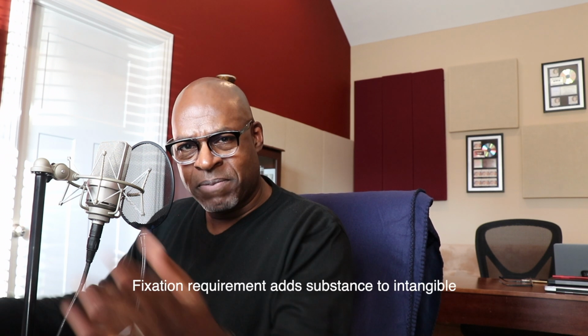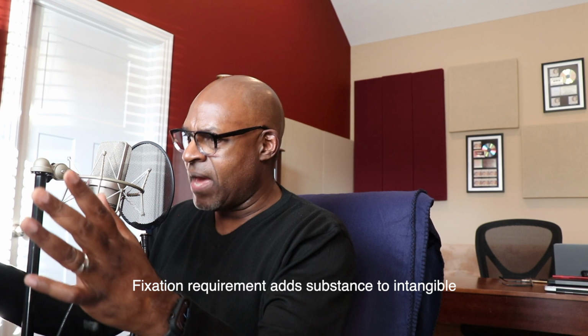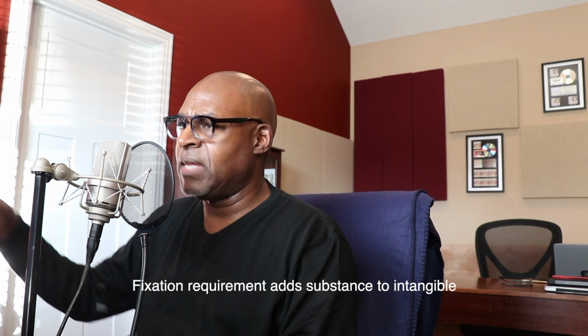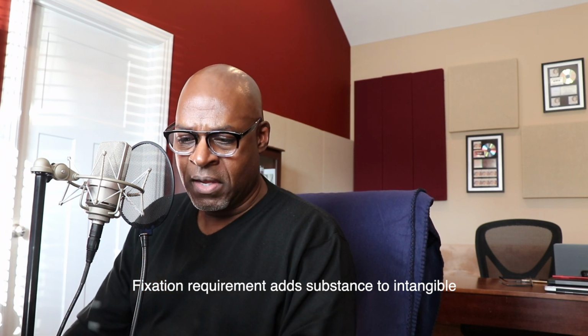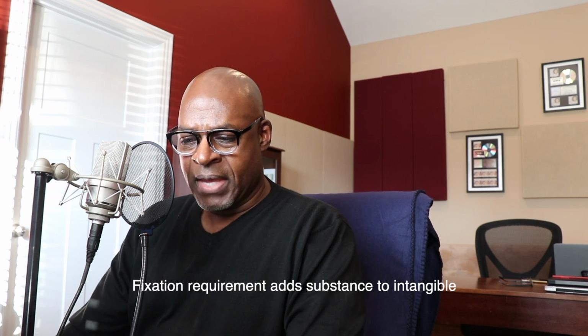So one of the things that the law does to put some parameters around this thing is we have a fixation requirement. Fixation. The requirement that the work be fixed kind of puts a house around it, puts some fencing around it. So you now have something that's not just an amorphous thing floating out there, but you have something that you can point to as being a thing, right?